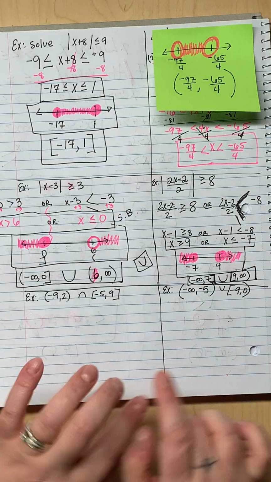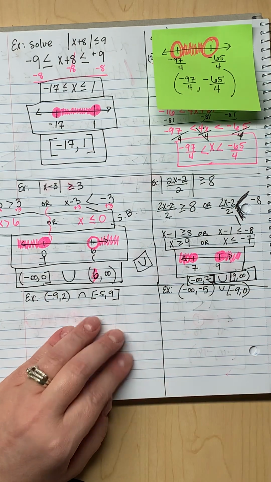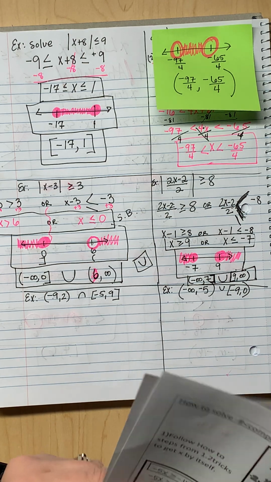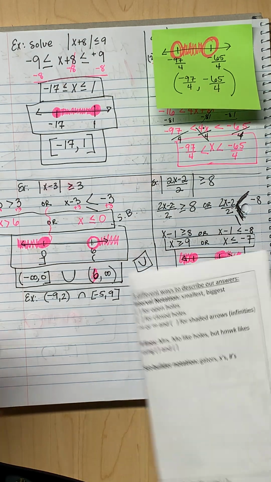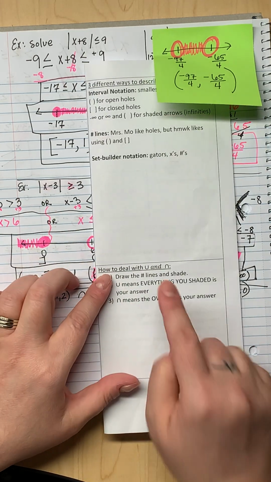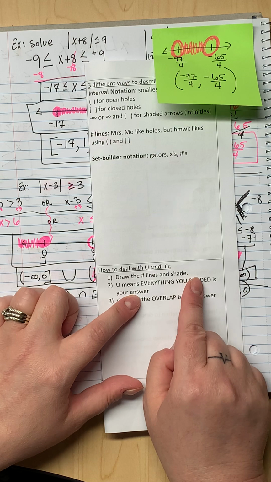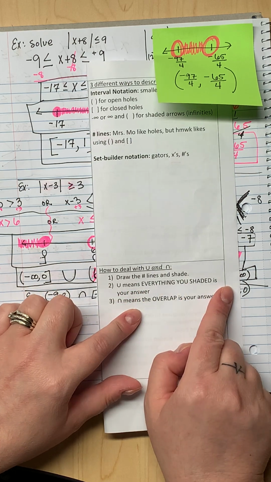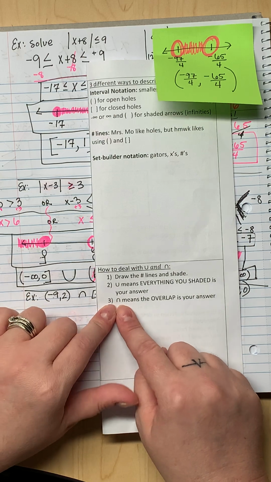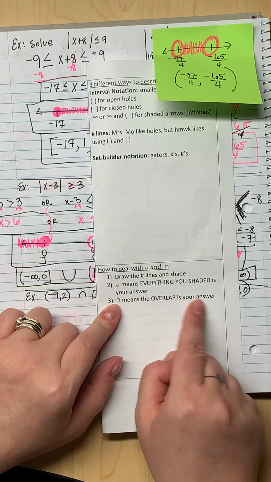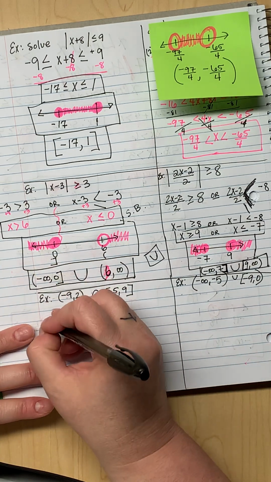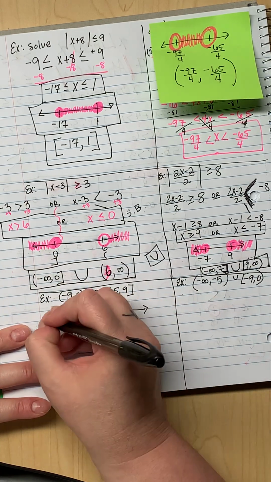Okay, the last thing we're going to talk about are these 2 symbols. They're called intersection and union. It's on the back of your 1.7 how-to step. It's right here. First it says draw the number line and shade. Union means everything you shaded is your answer. This upside down mountain is called intersection, and that means the overlap is your answer. So first, let's shade these.